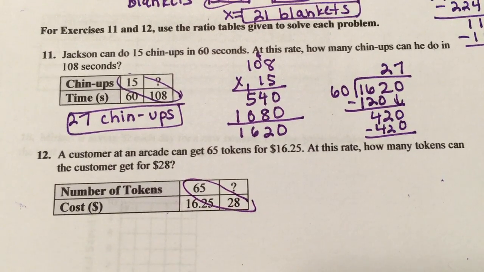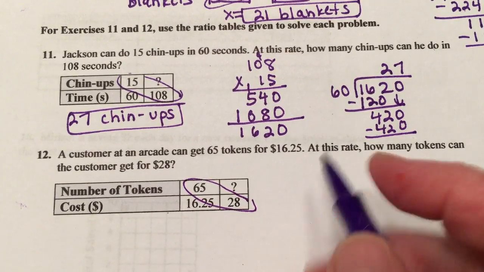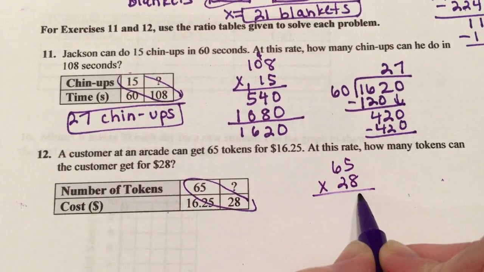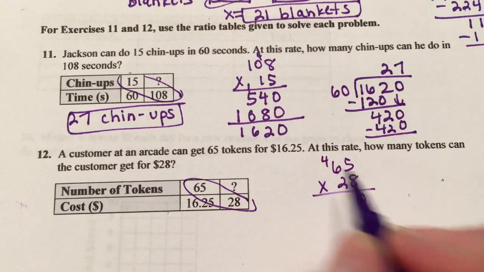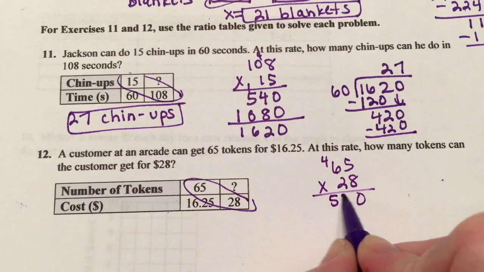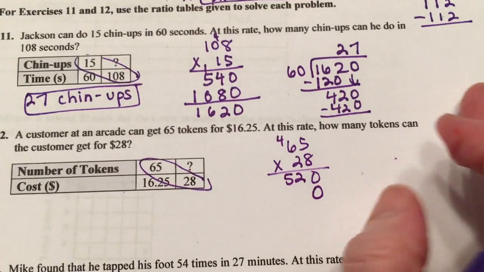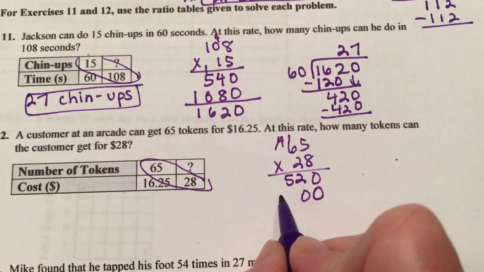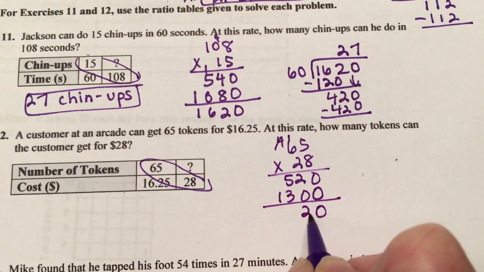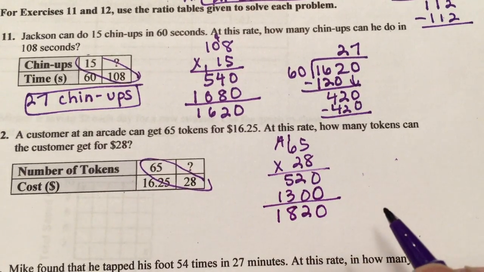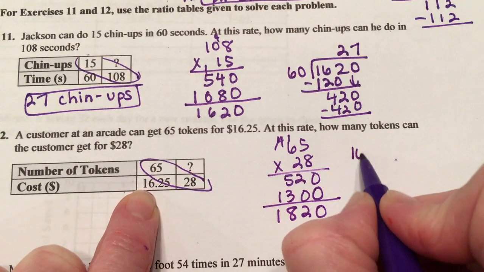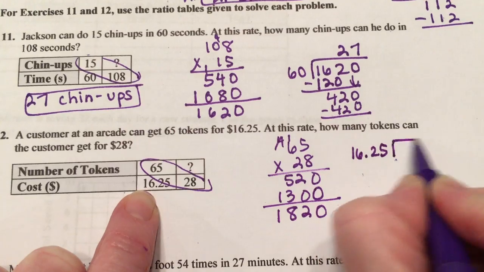So if I multiply the numbers that are diagonally across from each other, I'm going to be multiplying 65 times 28. 8 times 5 is 40. 8 times 6 is 48, plus 4 is 52. Start with a 0. 2 times 5 is 10, carry your 1. 2 times 6 is 12, plus 1 is 13. Add these up. You get 1820. But I still need to divide by 1625. So that is kind of fun.